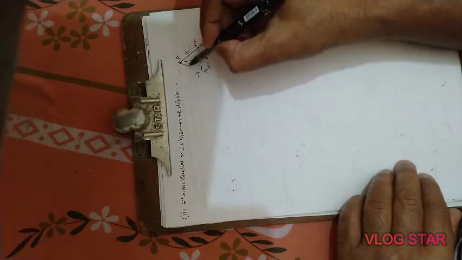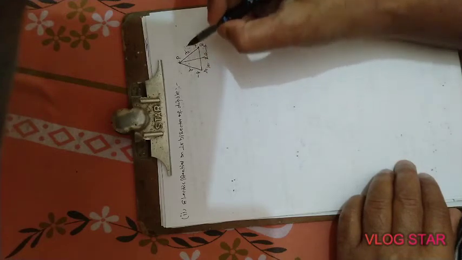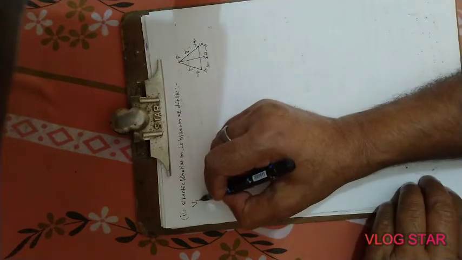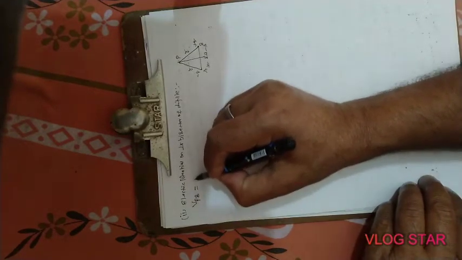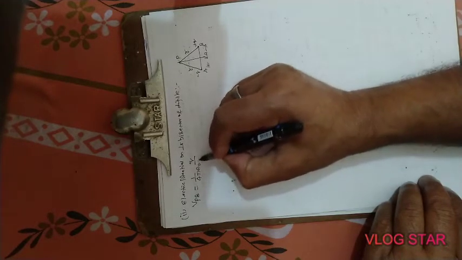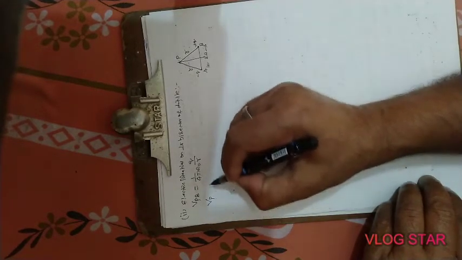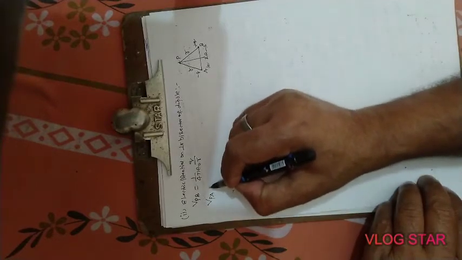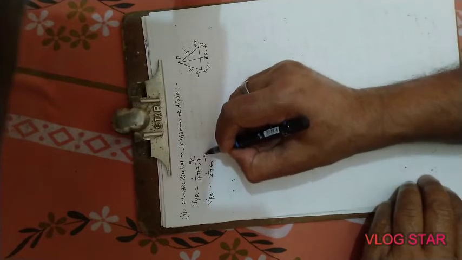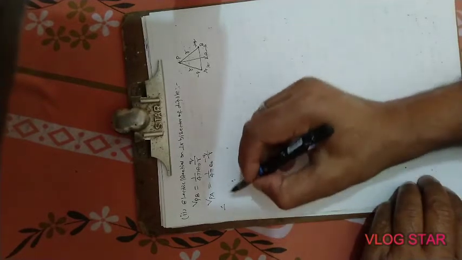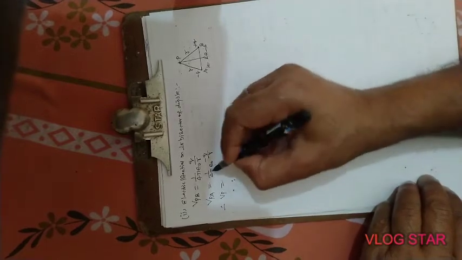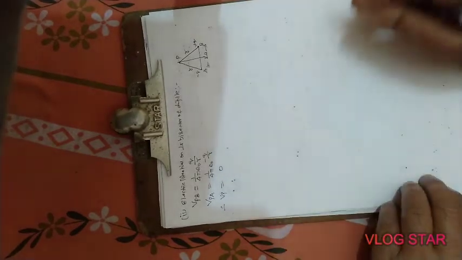The potential at point P due to the charge at B is 1/4 pi epsilon naught q upon r. The potential at point P due to the charge at A is 1/4 pi epsilon naught minus q upon r. Therefore the potential at P due to the dipole is the sum of these, and that becomes 0.